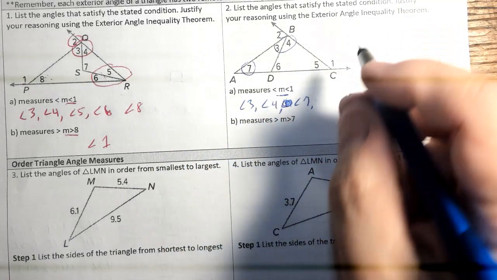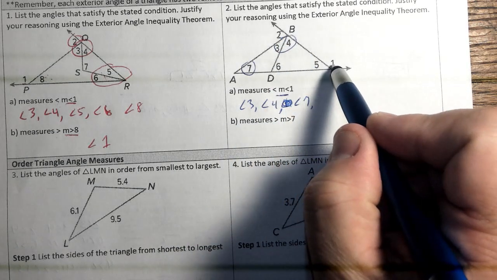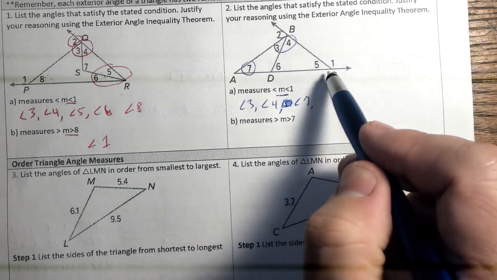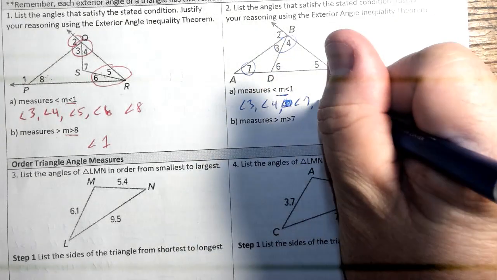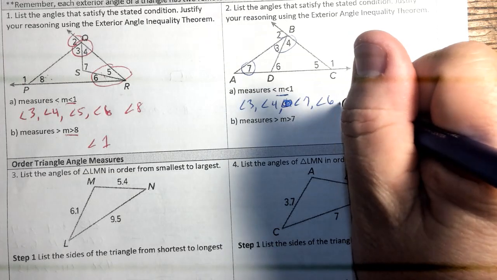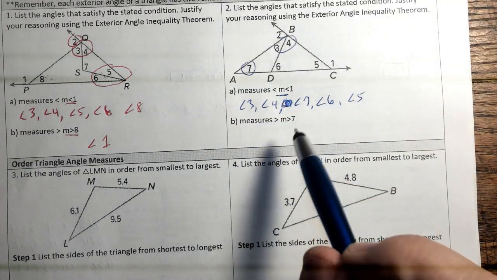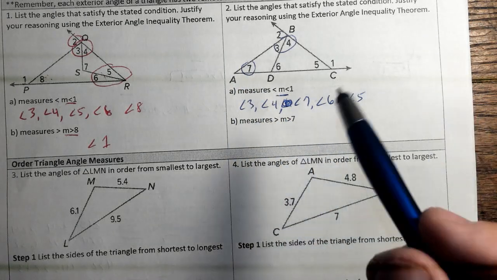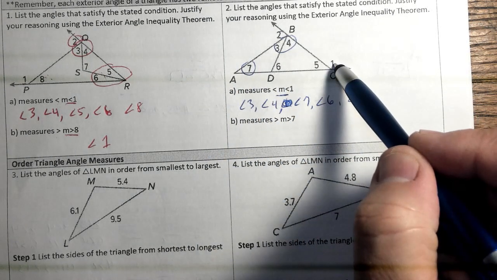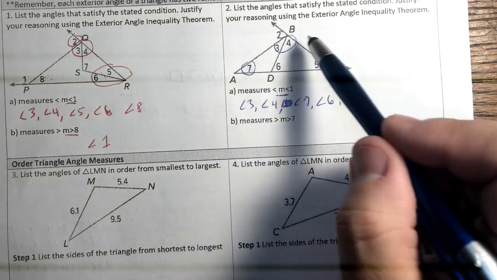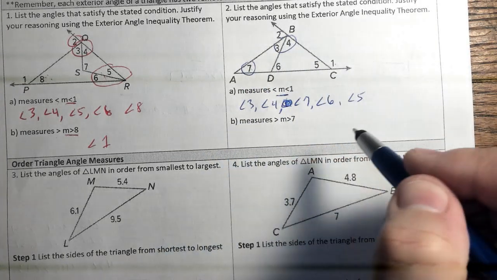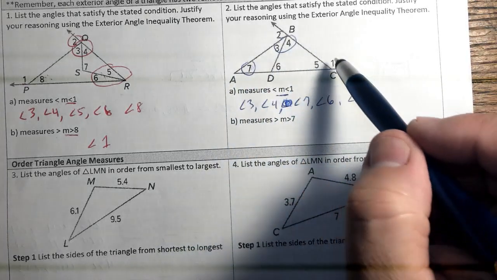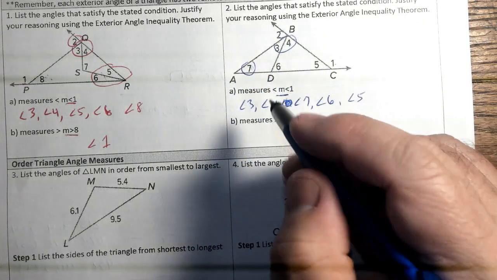Angle 7. All right, notice this triangle. So this was the outer. This is another triangle. So 1 would be 4 plus 6. So 6 is definitely going to be less. And then so is 5. It says what's greater than 7? Greater than 7, well, 1 is, it takes these 3 angles to make 1. Yeah, it takes these 3 to make 1. So 1's definitely going to be more than 7.